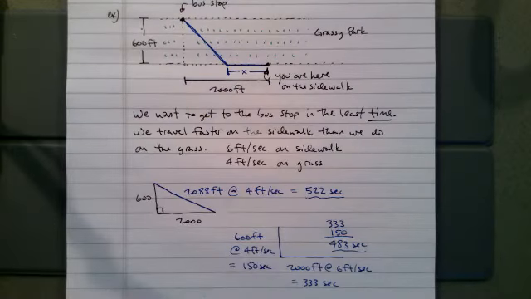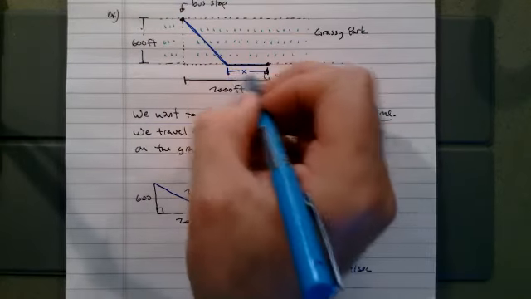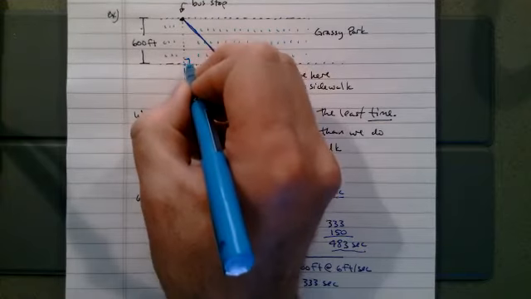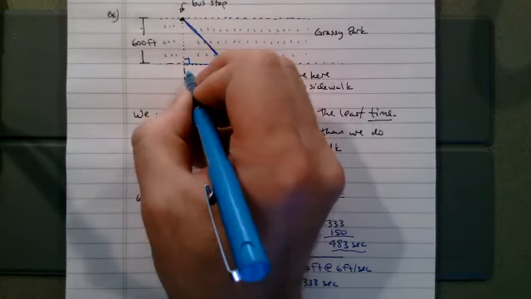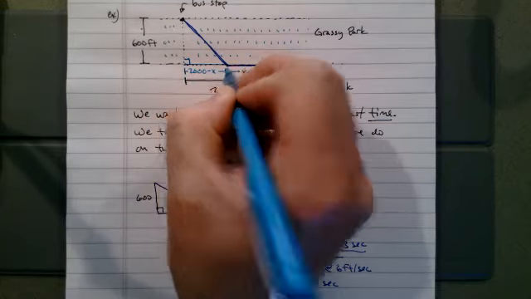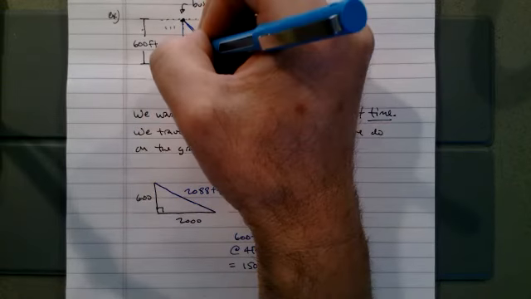So we've got to figure out what this side is going to be. If this piece is X, we can draw a right triangle in here and say this is going to be 2,000 minus X. And then this is still 600.